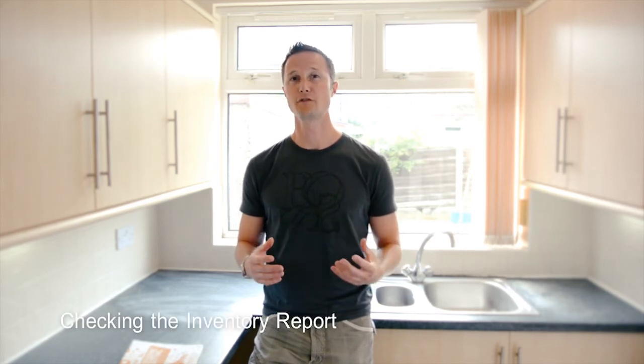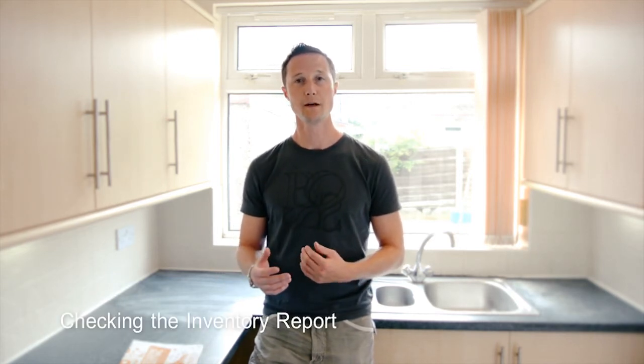Now, one thing I'd really recommend is that you have the inventory report in place of the property. So when it comes to the students actually checking out the property, you can go around the property and examine photographs at the start of the tenancy term against the current state of wear and tear within the property, and that really does eradicate a lot of the problems that can occur in terms of deposit payments.